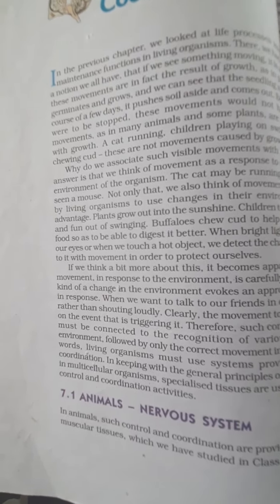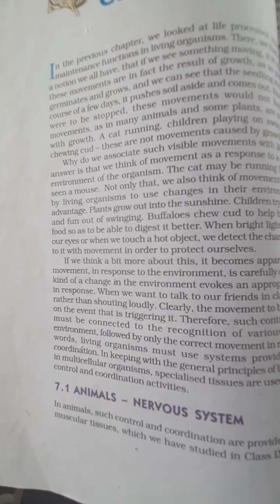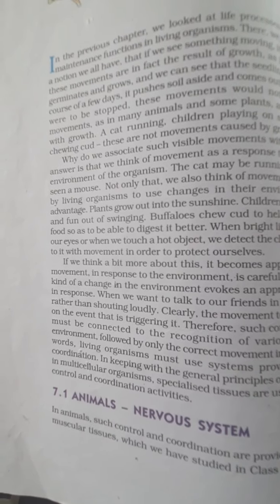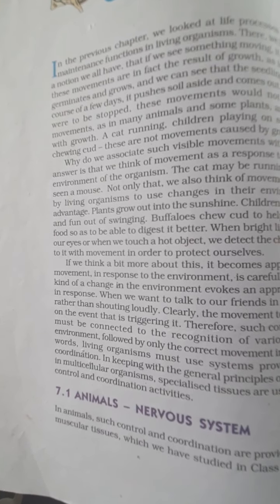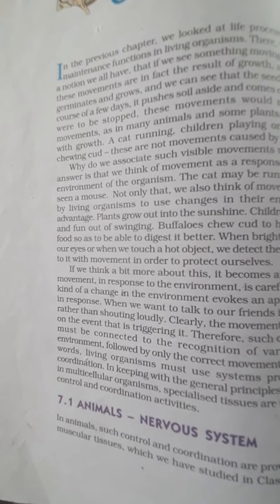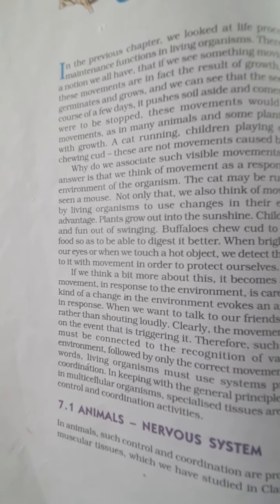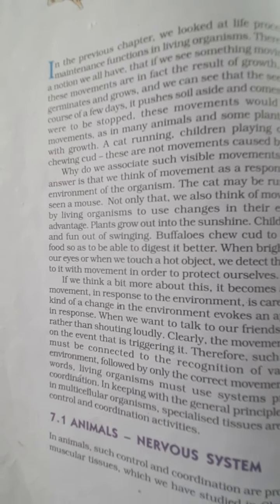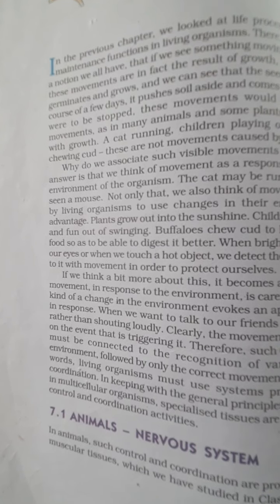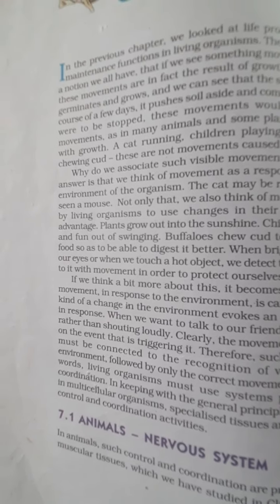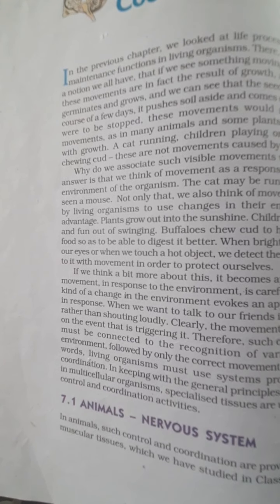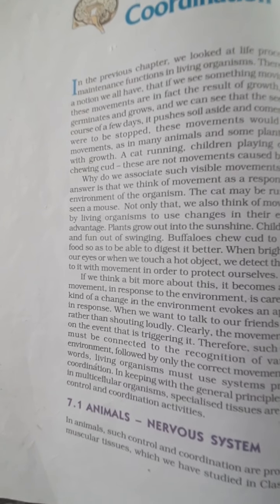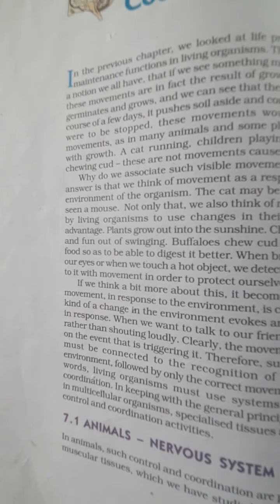Then why are these movements associated with life? The answer may be possibly the cat may be running because it has seen a mouse or is being chased by a dog. Children are playing in the park, moving here and there for enjoyment or refreshment. And the cow chews its cud just to break the complex substances, that is cellulose, into a simpler form and make it easier to digest.